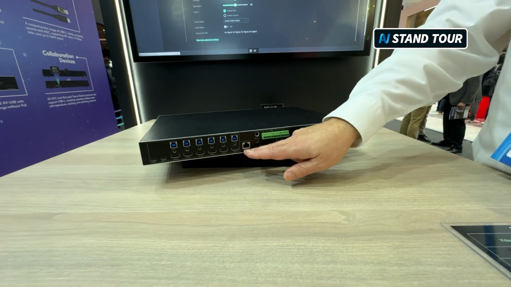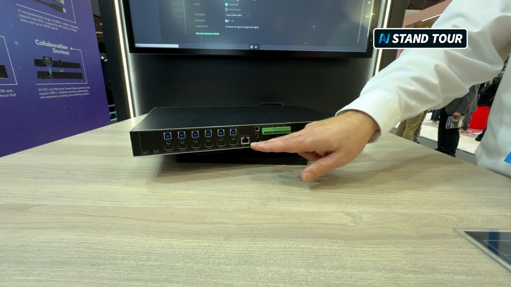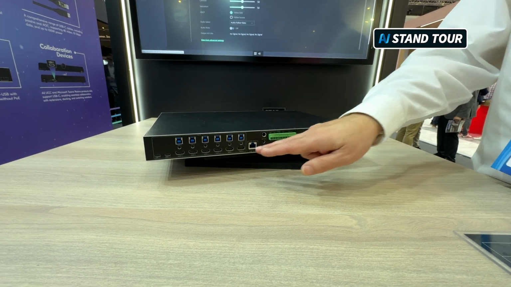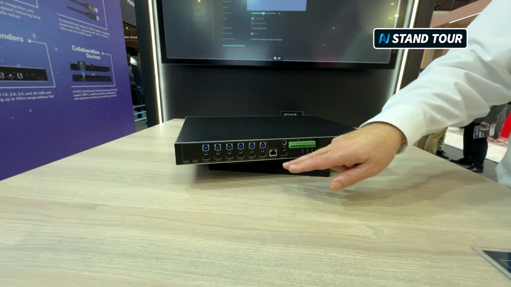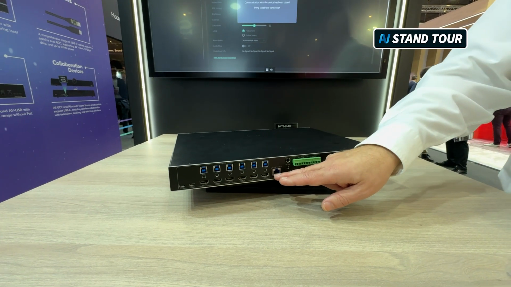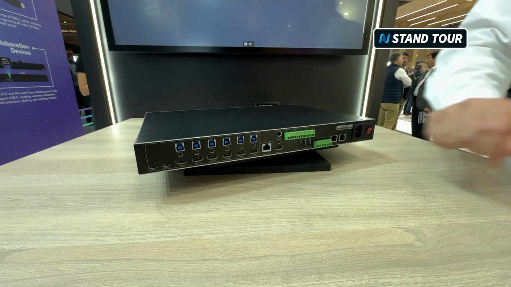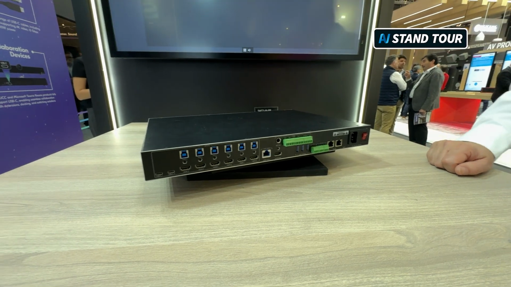So we've got a HDBaseT port. This can be either an input or an output. To support the MST, you'll want it as an output. So you can have your laptop having one of its extensions to the HDBaseT port and the other to the HDMI port. So what's MST again?